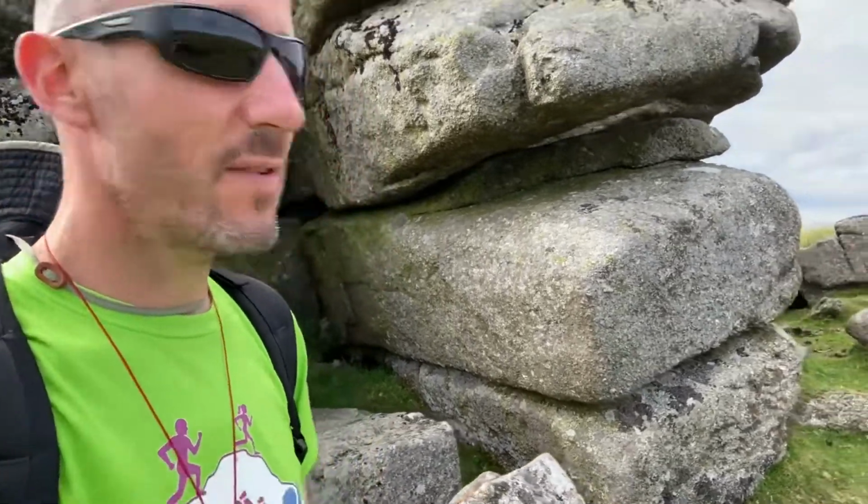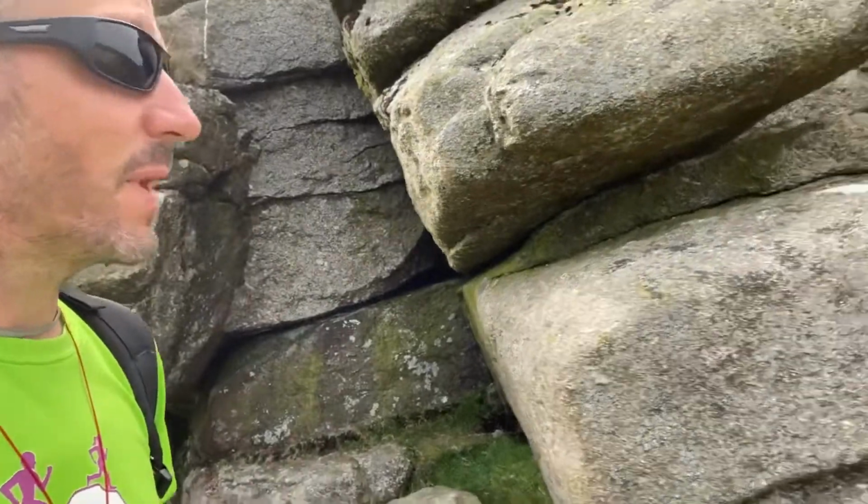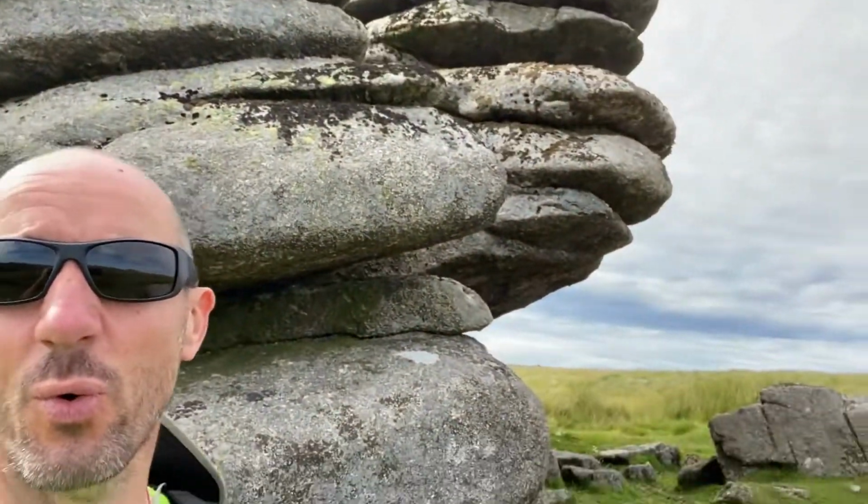So we're here next to a tor, and I'm just going to talk about how these tors are formed. We said they were granite. This granite formed 280 million years ago. It formed deep underground, as I said earlier, as a batholith. It was a big bit of magma in the earth, and it cooled down really slowly to make this granite. And then this here is a tor.